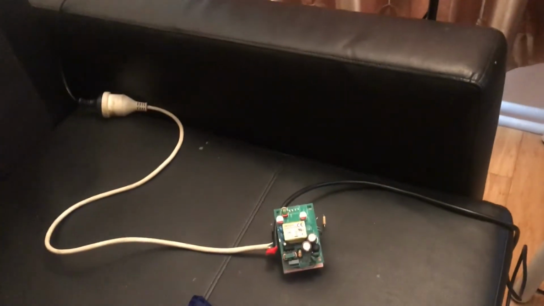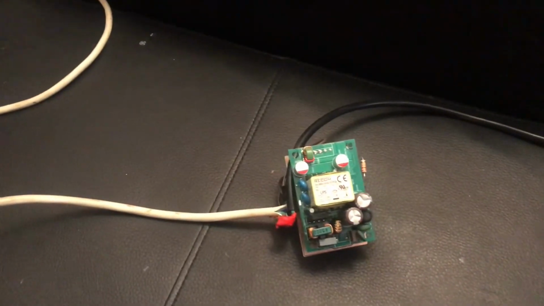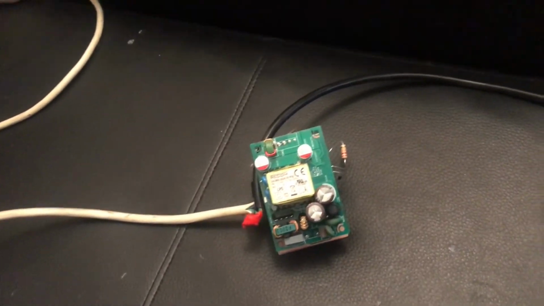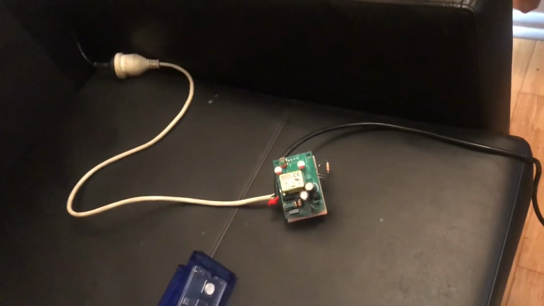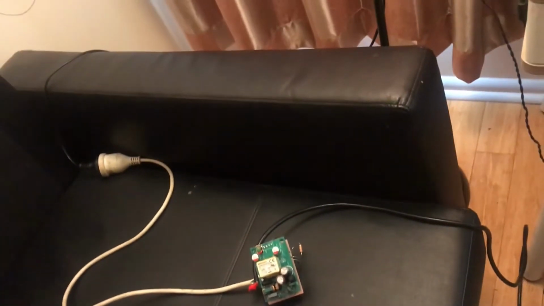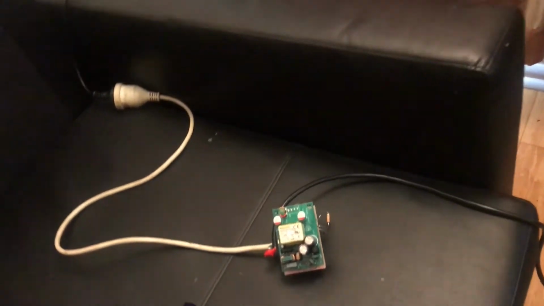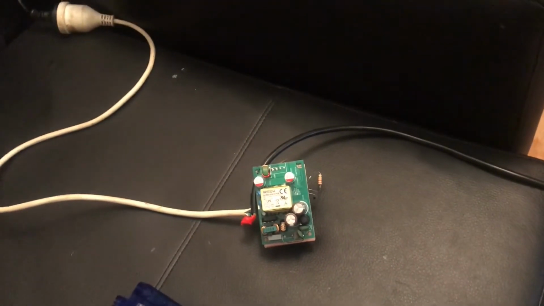This is a solid state relay dimmer. In order to increase brightness, we increase the power, so we increase the PWM cycle supplying this dimmer.